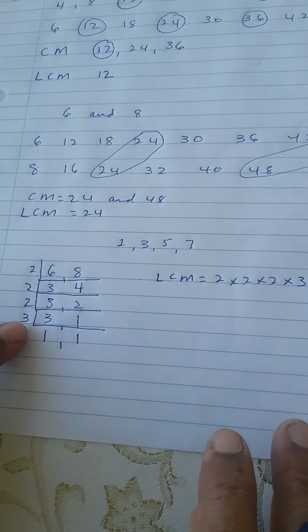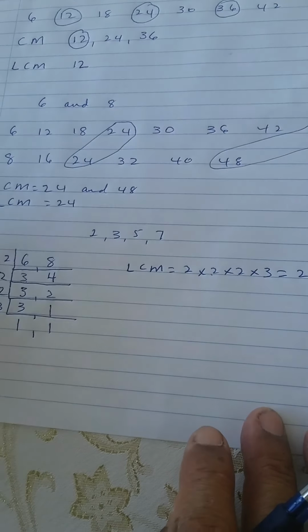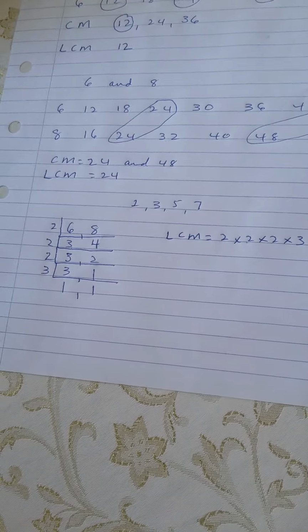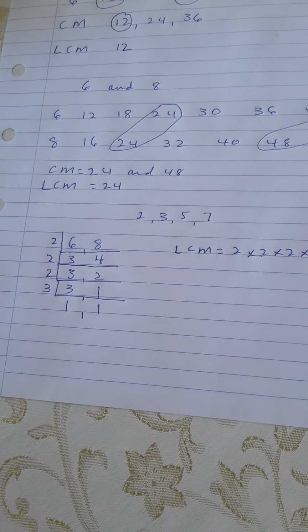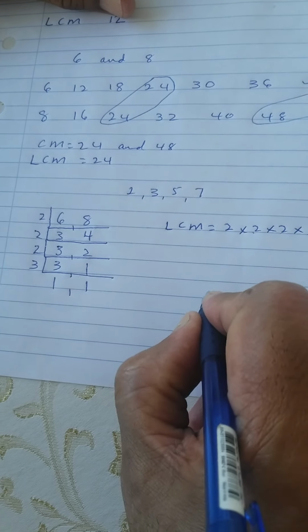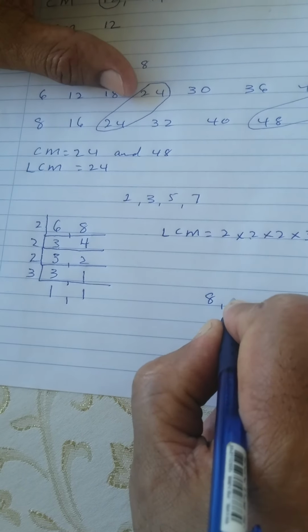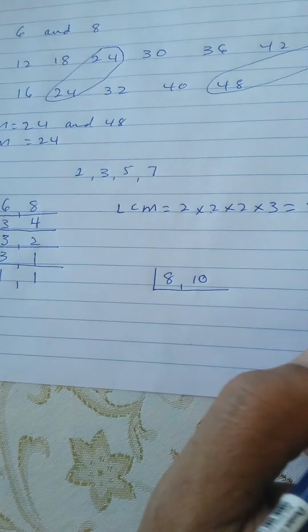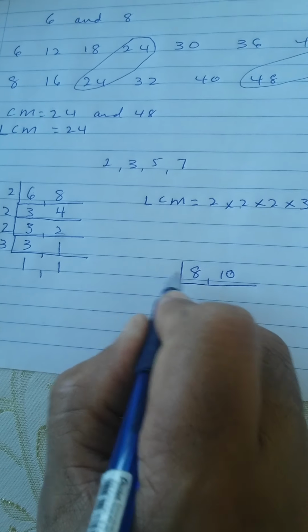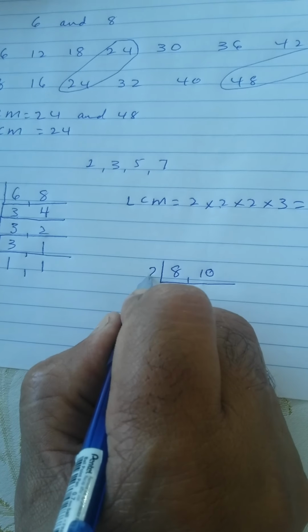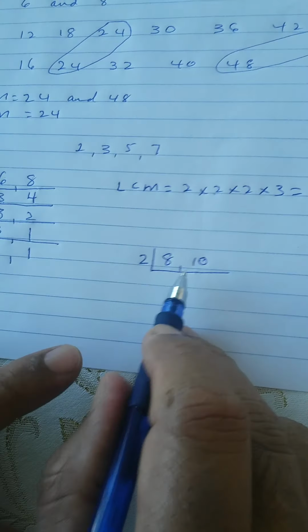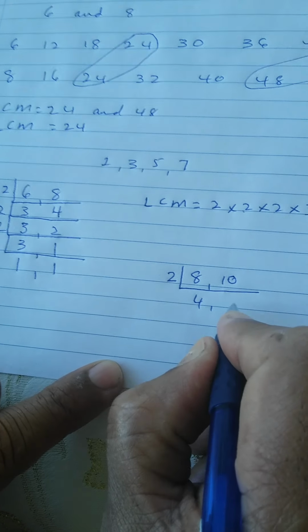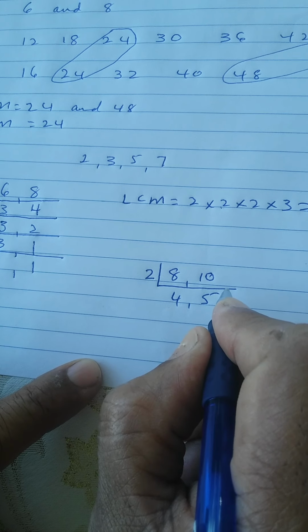Alright, let's try another one. Let's try to find the LCM of 8 and 10. So you put down your 8 and 10. What can go into 8? Let's say 2. Yes, 2 could work because it's an even number. 2 into 8, 4. 2 into 10, 5.